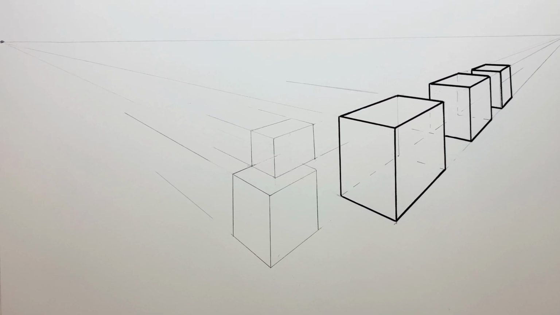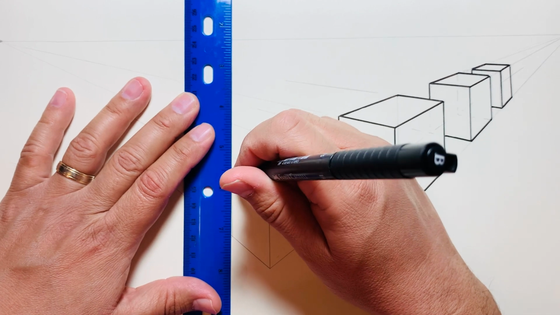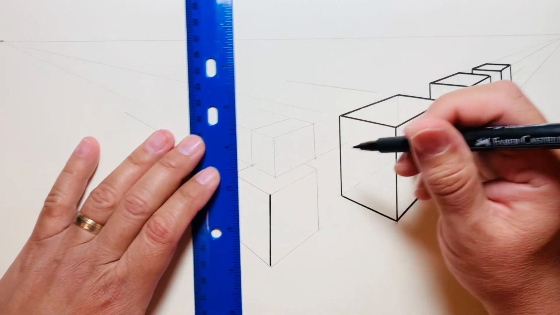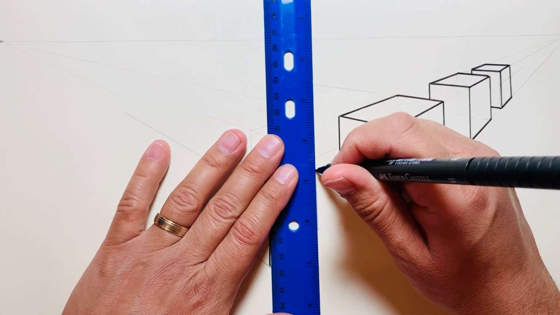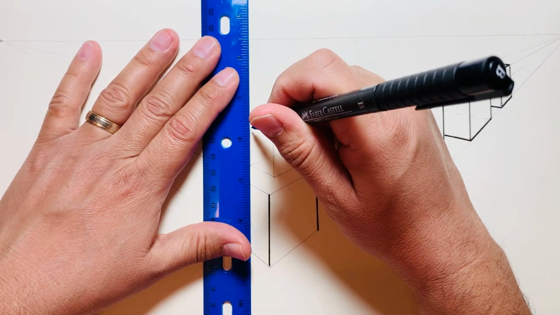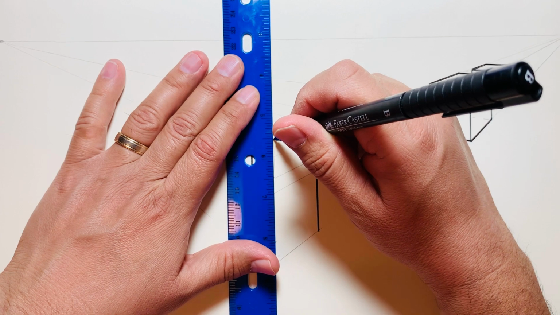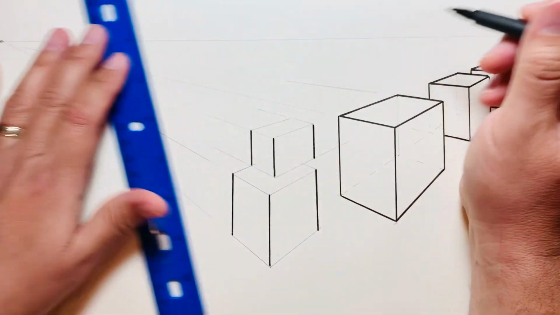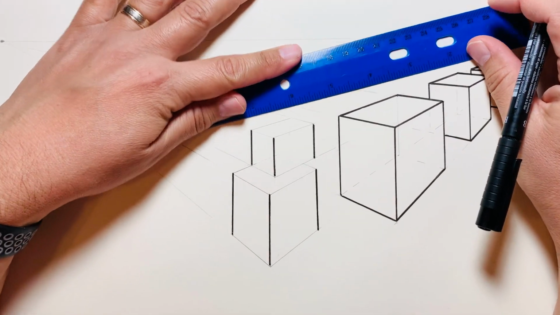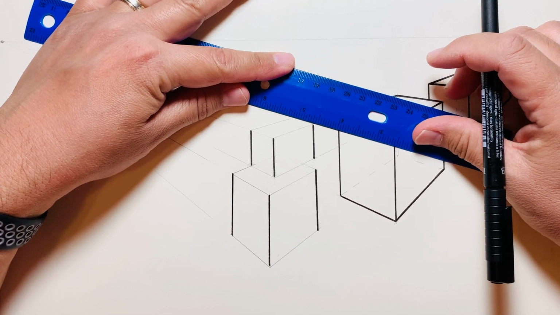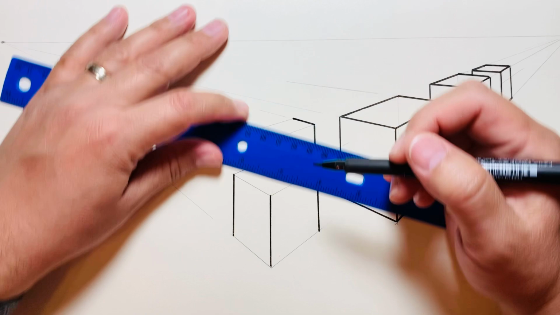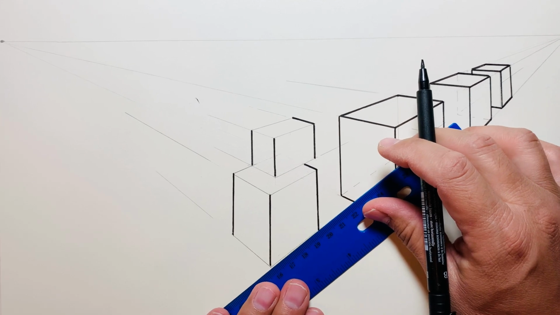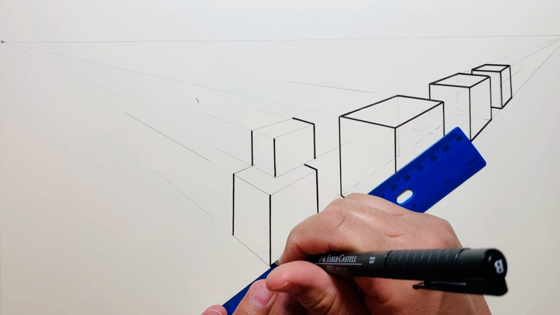So again, that's that corner. Quickly, I'll just outline everything that's visible with my Sharpie. I'm drawing my lines a little crooked, but that's okay. It'll work. Let's do these first because they're shorter. And again, I'm only going to outline what would be visible.